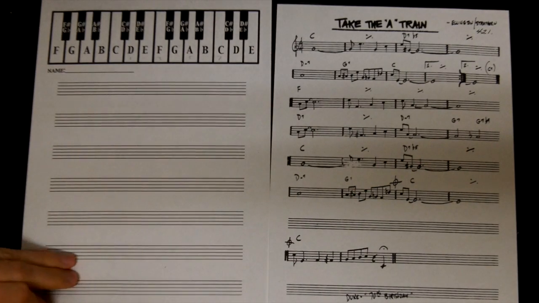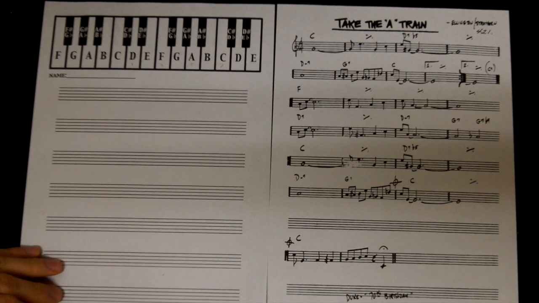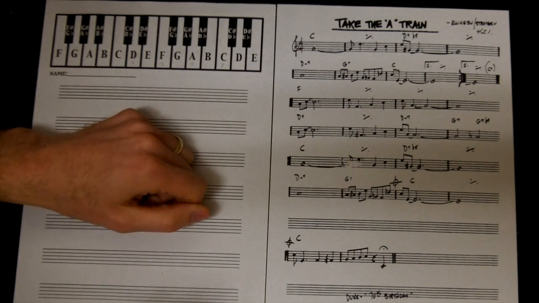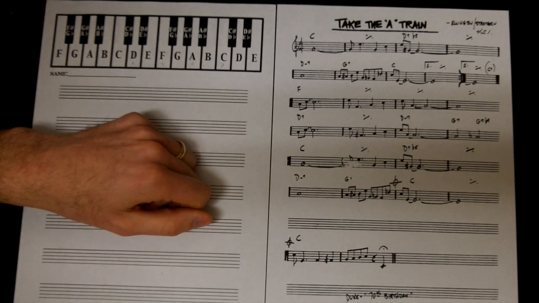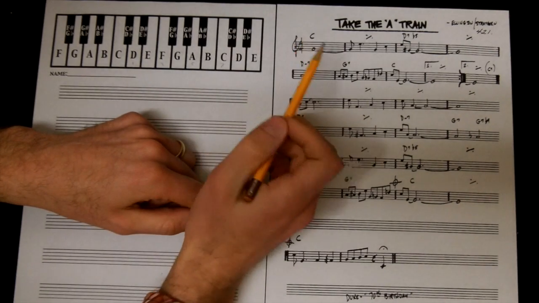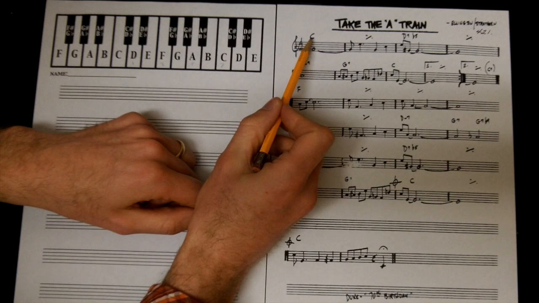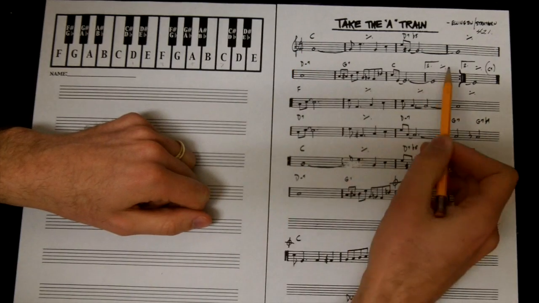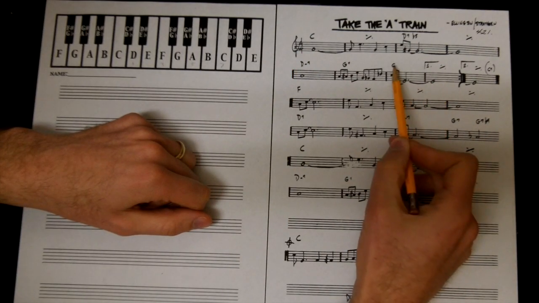The first thing we need to do with anything that we look at is identify what the key of the song is. We can do that several ways. For this piece, we're going to look at the first chord of the tune. So it's a C. And we're going to also look at the last chord of the first phrase. The first phrase ends here at the first ending. And it's also a C.